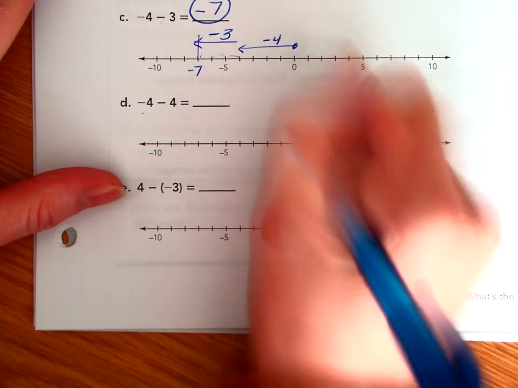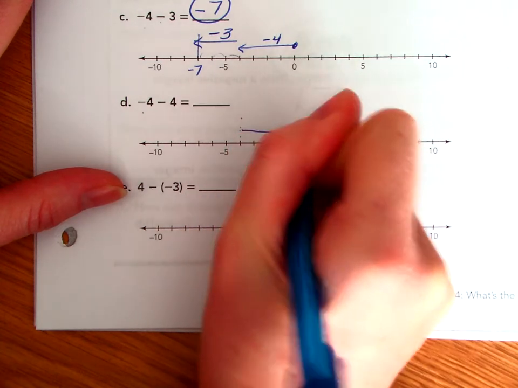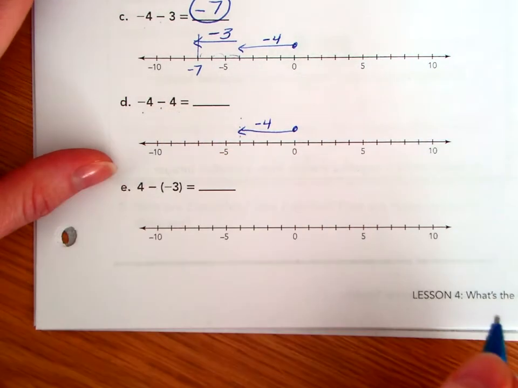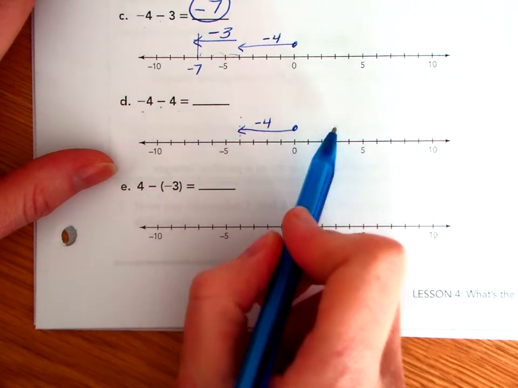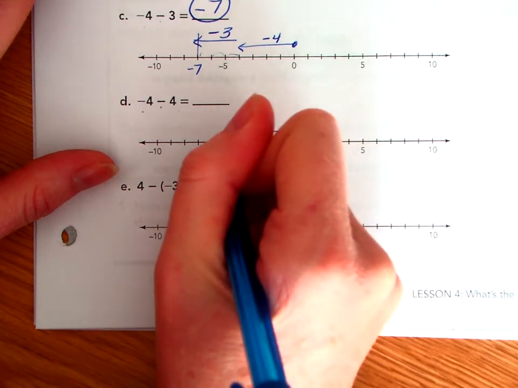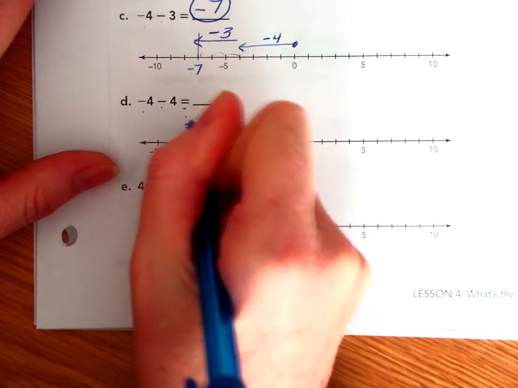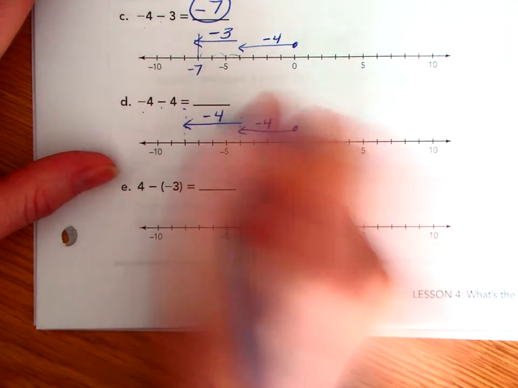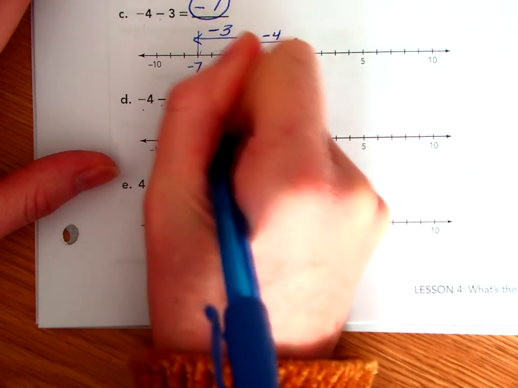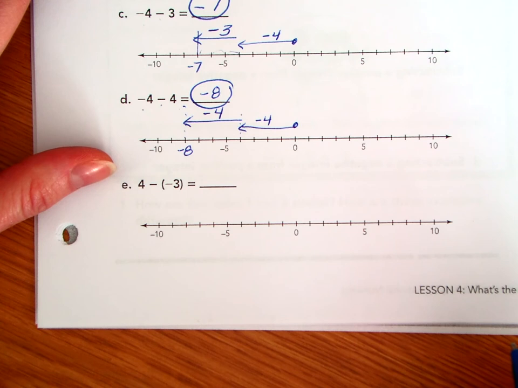Go left 4. Go the opposite of positive 4. Positive 4 would go right, so do the opposite. If you said go left, you're correct. Where does that land you? Negative 8. Excellent work, dragons.